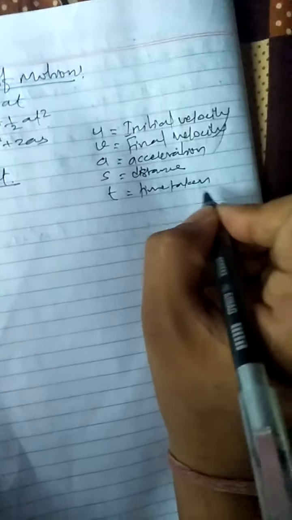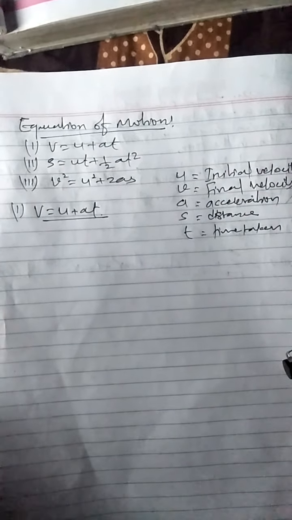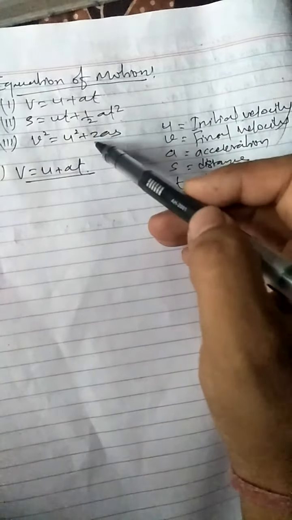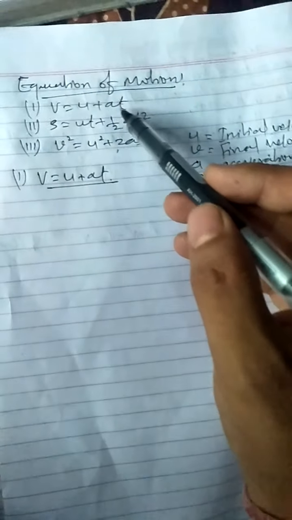So in the equations of motion there are 5 different symbols used: u, v, a, s, t. u means initial velocity, v means final velocity, a means acceleration, s means distance, t means time taken. You should understand these symbols also. And then there are 3 equations of motion; I just wrote them here in this copy, you can look at them here also.